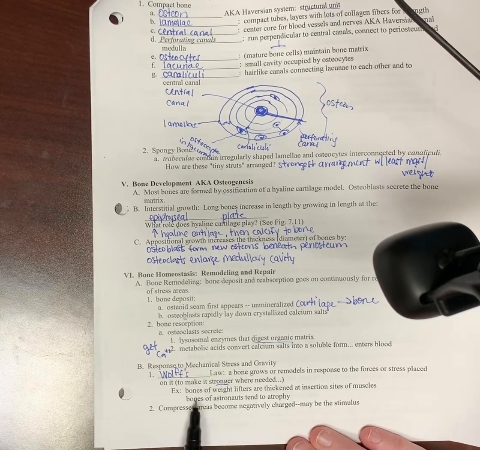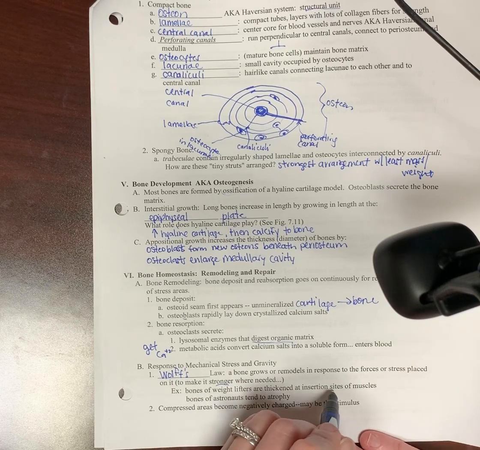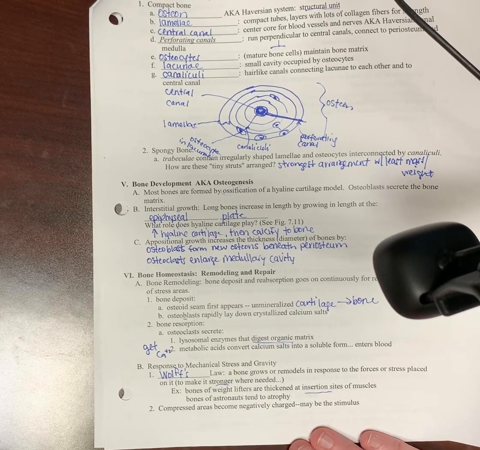This is one of the reasons they tell women, particularly, to reduce the risk of osteoporosis, to do weight-bearing exercise. In weightlifters and bodybuilders, their bones are going to be thickened right where they're connected to a lot of muscle tissue, because there's a lot of force and stress put on the bones there, so it needs to be reinforced, it needs to be built up.